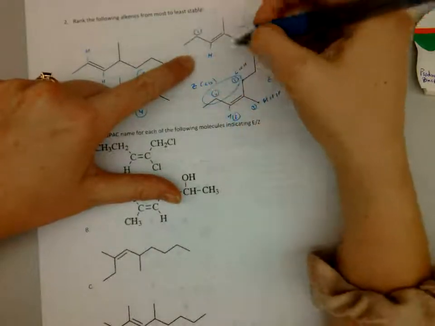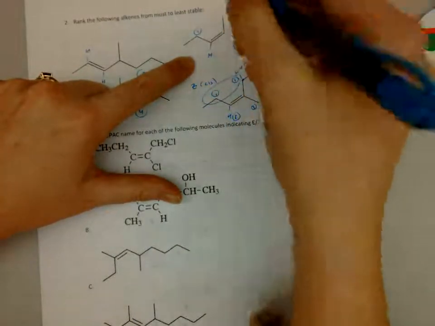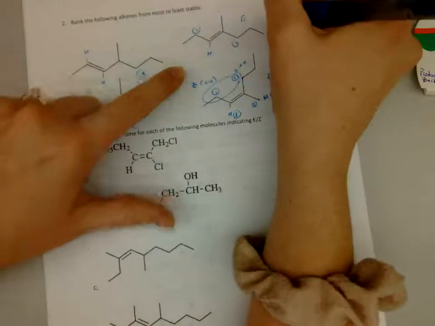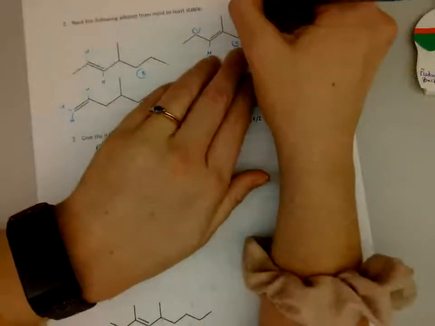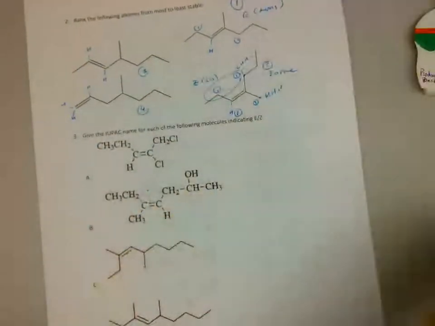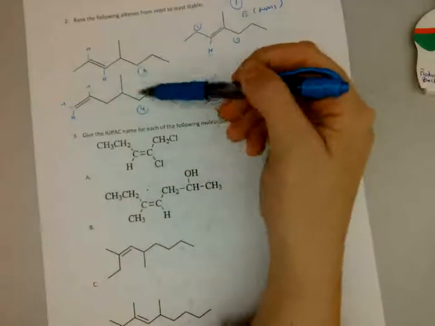So this is higher priority, and then we already decided this is higher priority. So these are opposite. So opposite and E are both vowels, so that's how I remember that one. And E is more similar to trans. So this is going to be more stable, and then this one. So our order of stability is 1, 2, 3, and then 4.